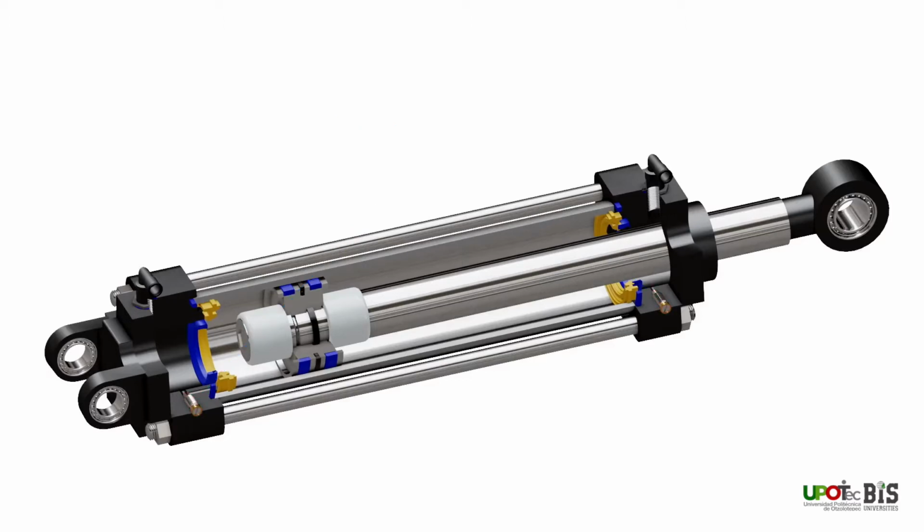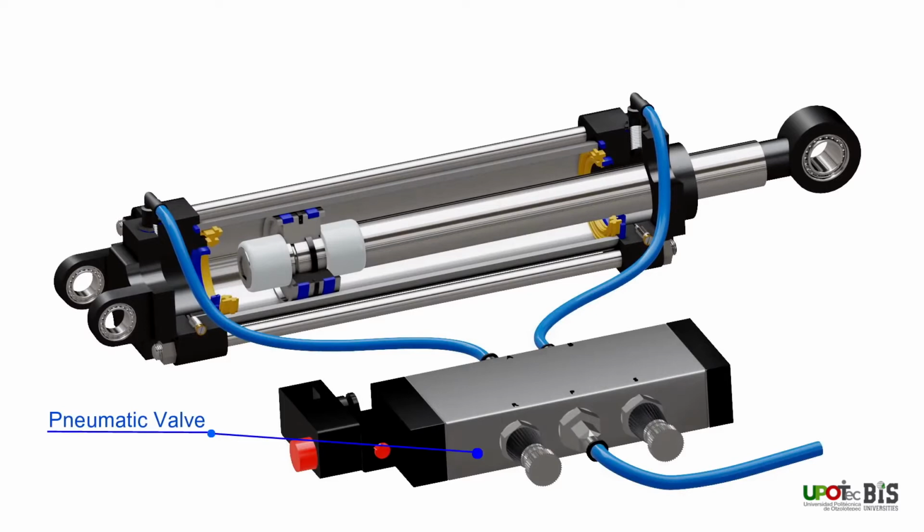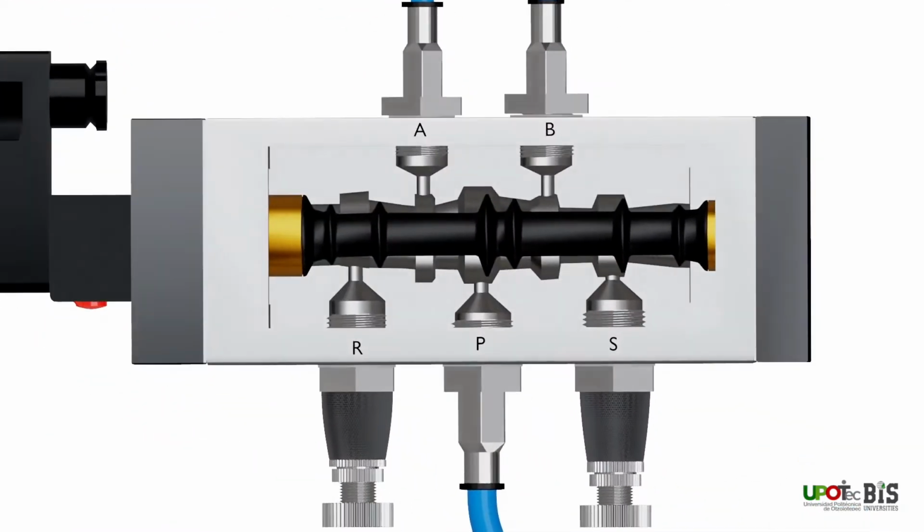This whole assembly is held together with tie rods. These rods also provide compressive and tensile strength to the actuator. Air ports are screwed to the ends through which compressed gas flows in and out. A pneumatic valve is connected to these air ports using pneumatic hoses. The valve shown here is a 5-port 4-way valve. The ports A and B are connected to the cylinder. Port P is connected to the compressed air supply unit. Ports R and S are exhaust ports to which the pneumatic mufflers are attached.